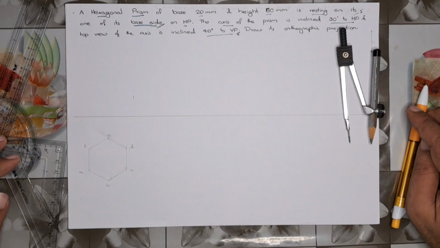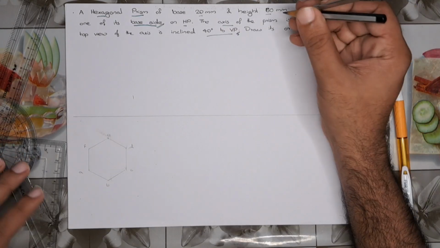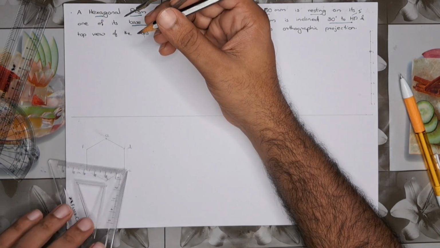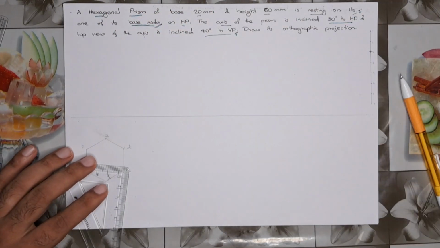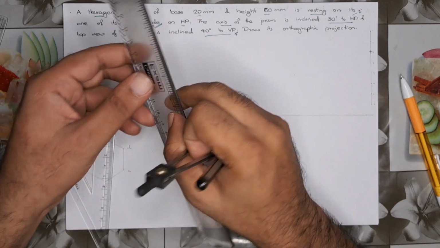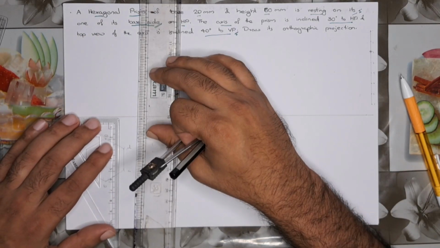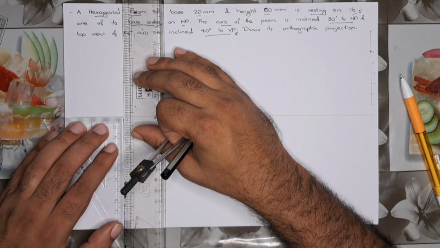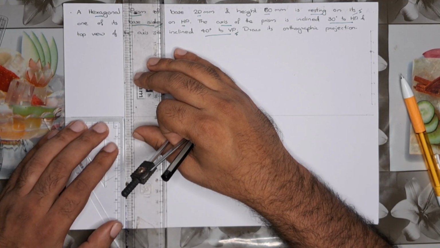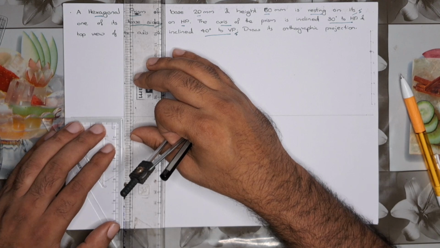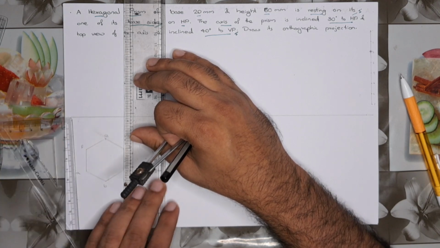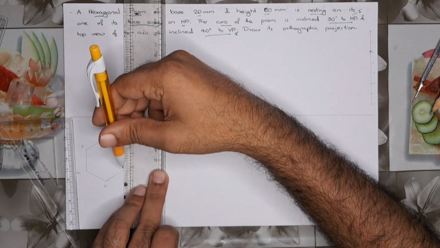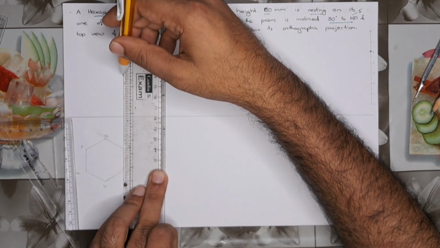Now we have to draw the front view, the elevation. For that we are taking projection lines from every point. Have to ensure that every line must be 90 degree, perpendicular to the XY line.